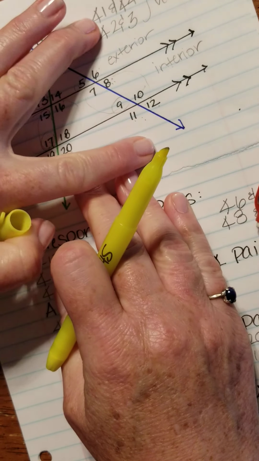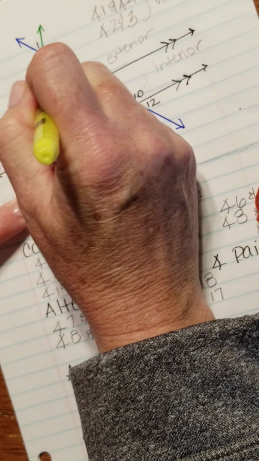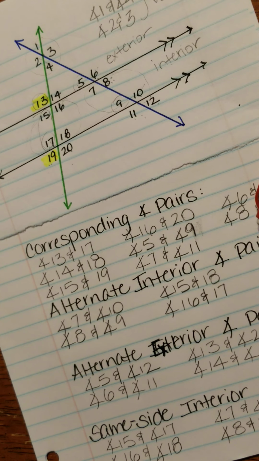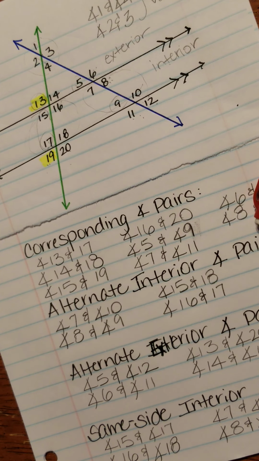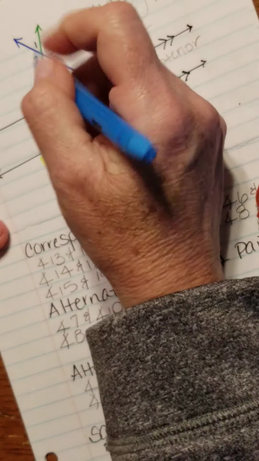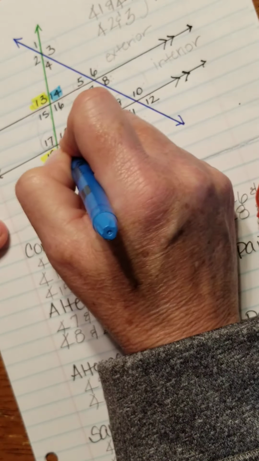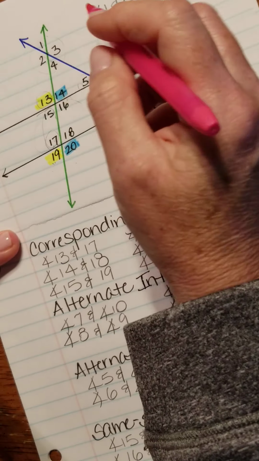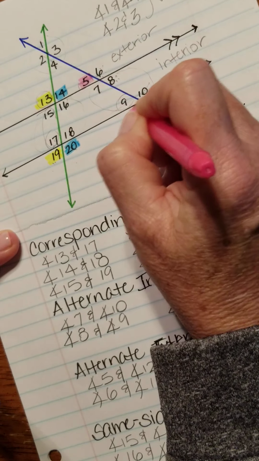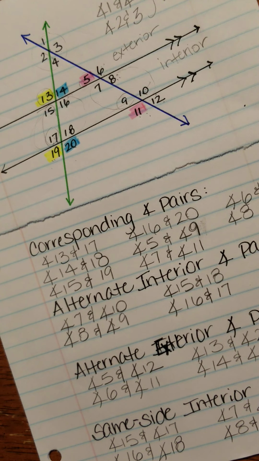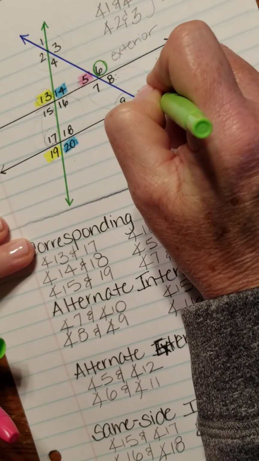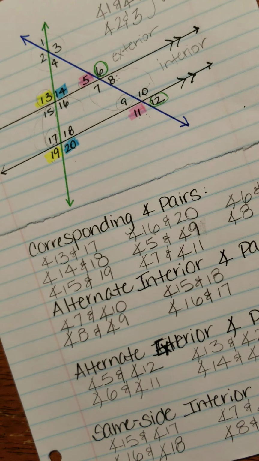Then we're just looking on the outside of the parallel lines. So 13 and 19 are same side exterior pairs. 14 and 20 are same side exterior. 5 and 11 are same side exterior. And I don't have another marker, so I'm just going to circle it or use another highlighter. Angle 6 and angle 12 are same side exterior.